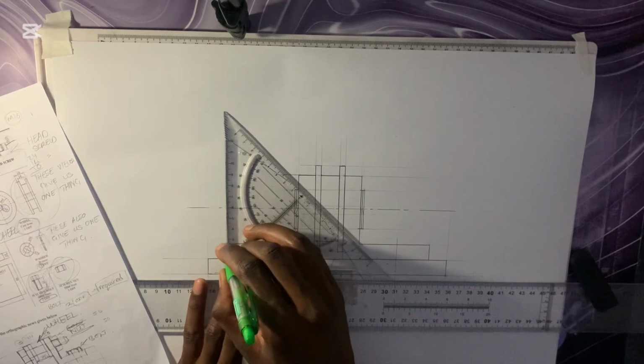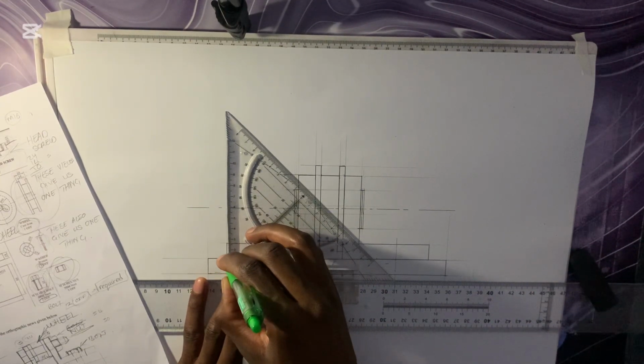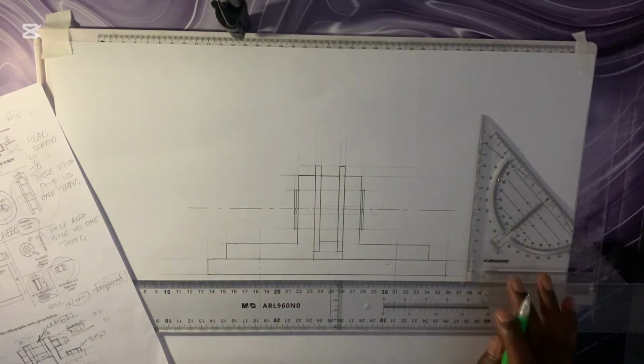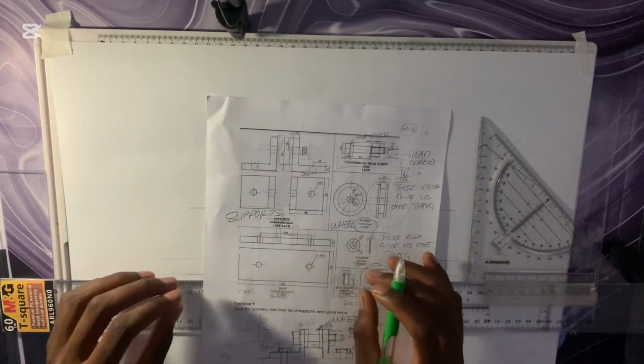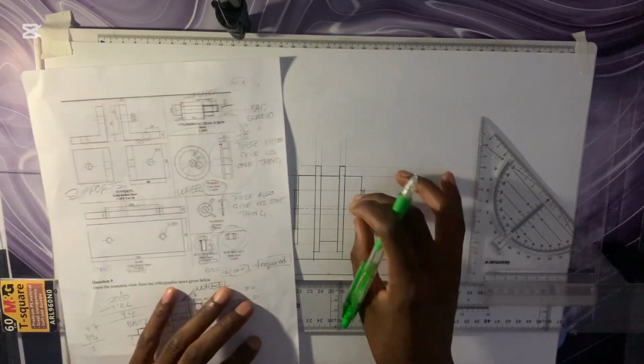So let's go ahead and darken our item. As you can see, we have darkened our base. Then those are our support systems going from the base upwards, and our wheel in between. Can you see, guys? This is actually fun.